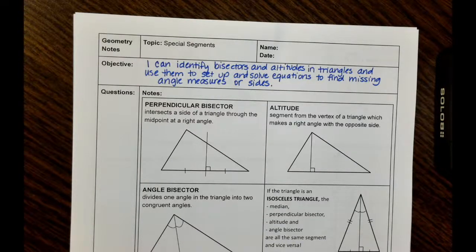In this last lesson of this unit, we are going to talk about special segments. Those special segments are bisectors and an altitude. And we can use the equations to find missing measures of the angles or of our sides. We already know some of these. We're just going to look at how they apply now to a triangle.